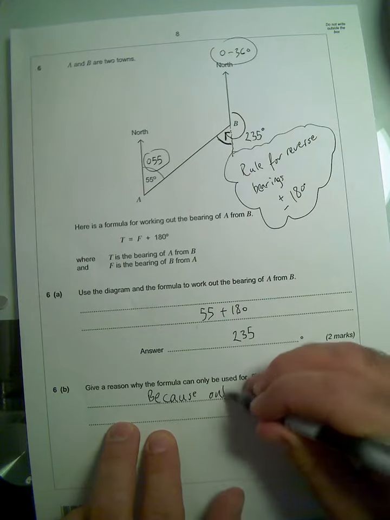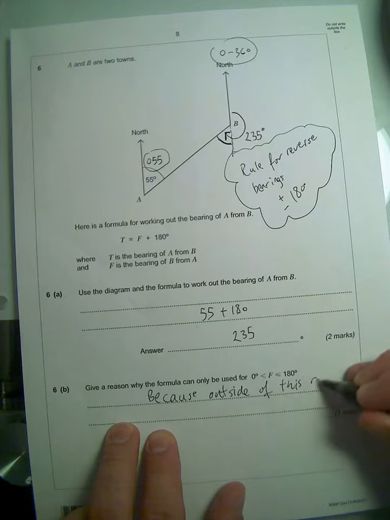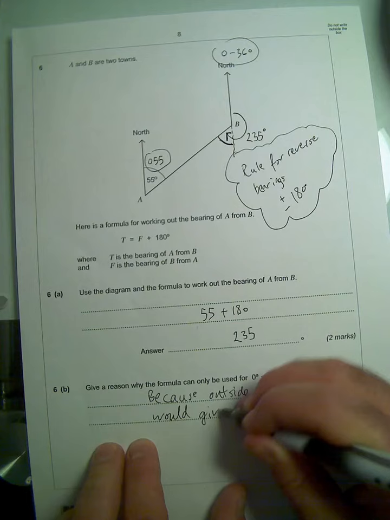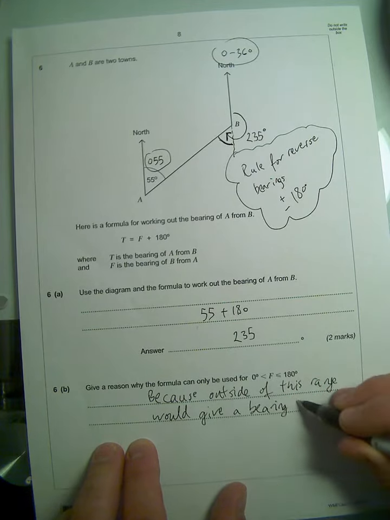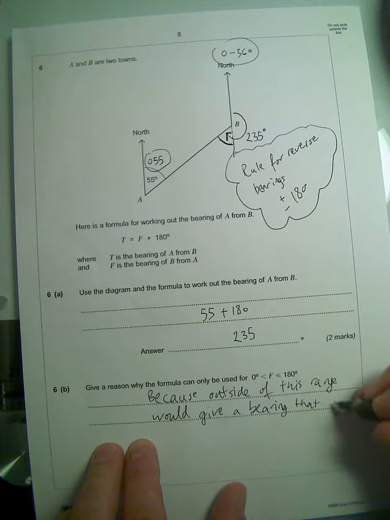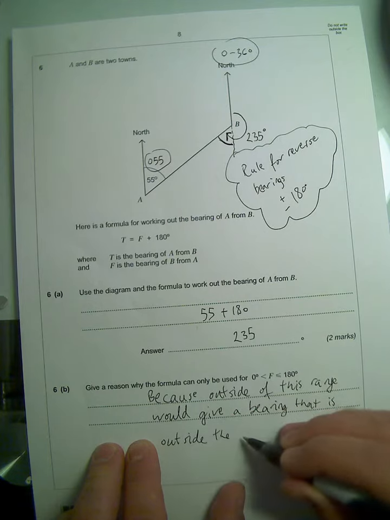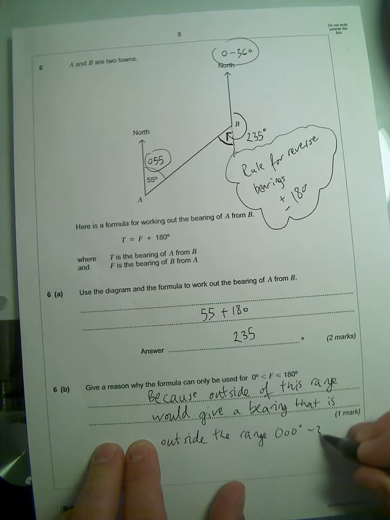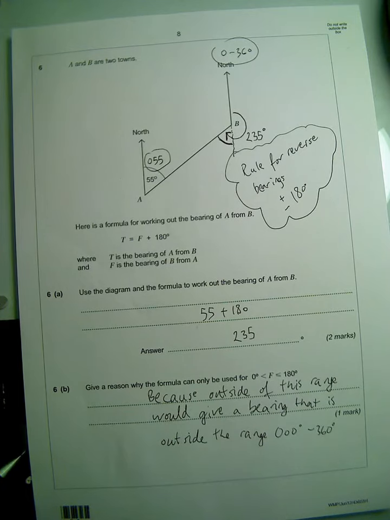Because outside of this range would give a bearing that is outside the range 000 to 360. That would be the answer that would give you the 1 mark.